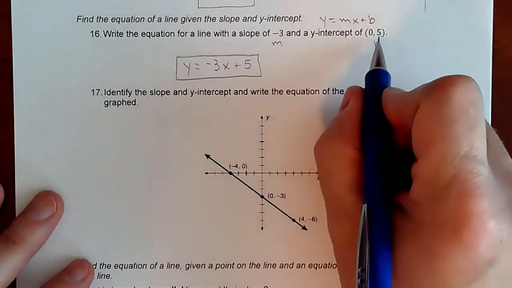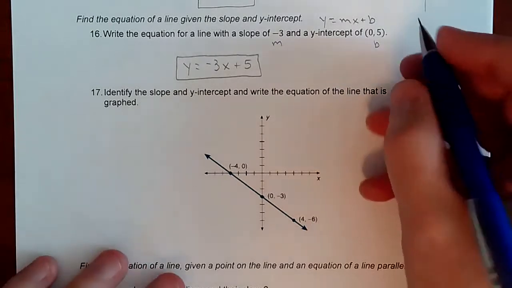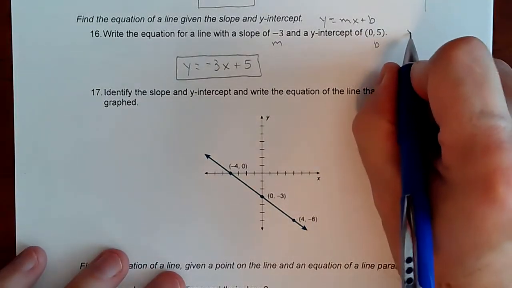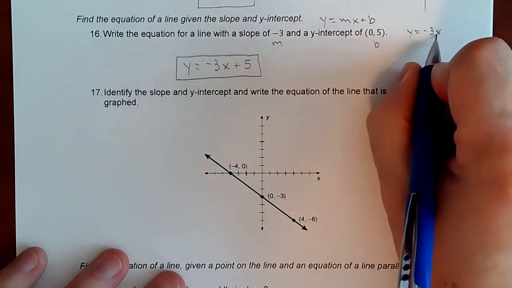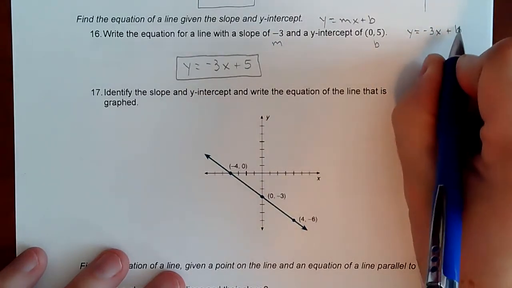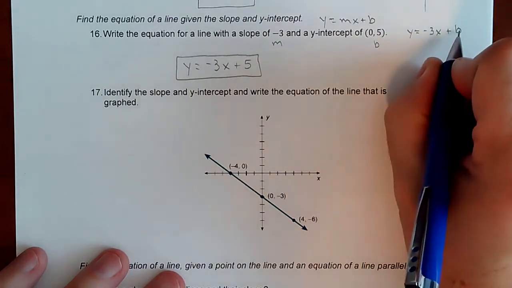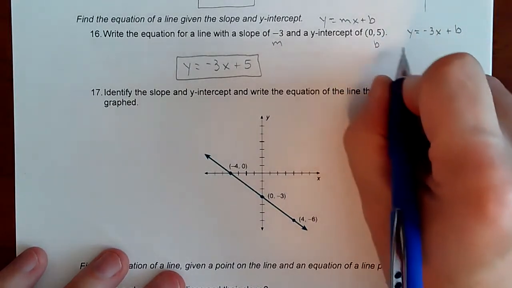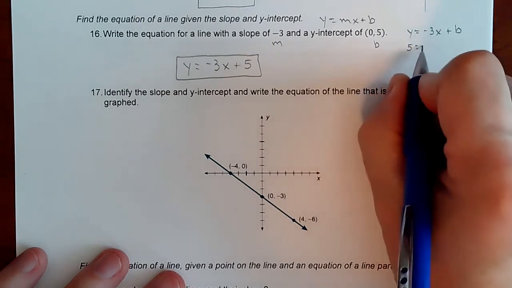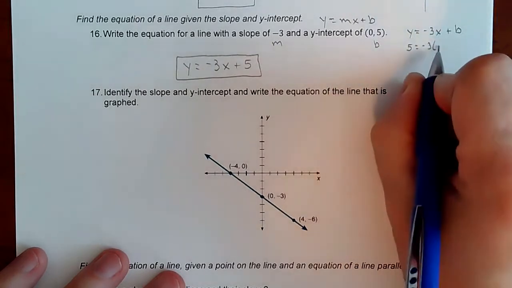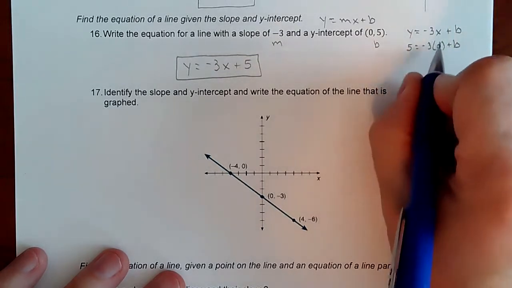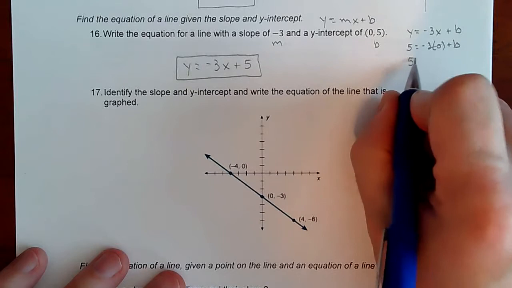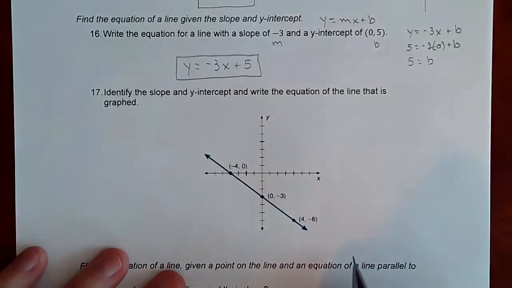If you don't recognize that this is a y-intercept, that's okay. What you would have done was take your -3, plug it in for your x, and you didn't recognize that that was a y-intercept. Well, that's okay. Instead, you can plug in the y value and the x value, and solve for b right here. So that goes away because that's 0. And you would have still gotten a 5 for your y-intercept, or 5 for your b.